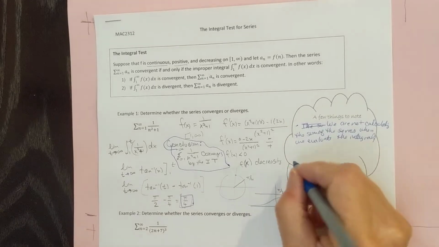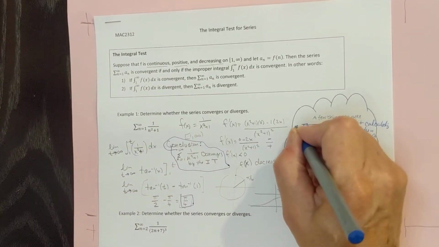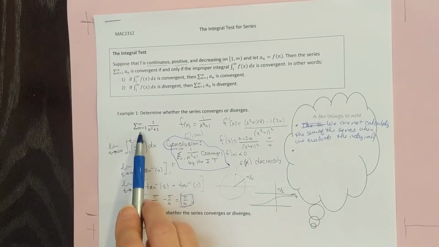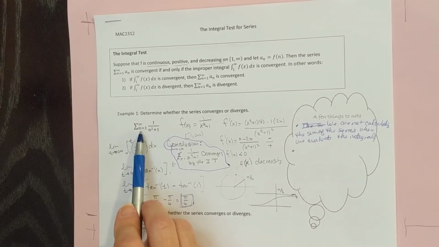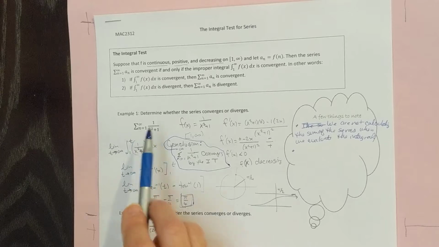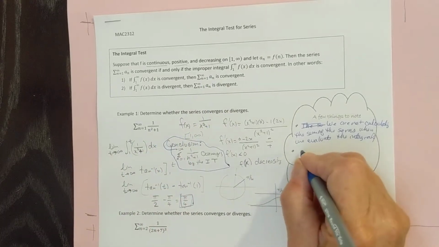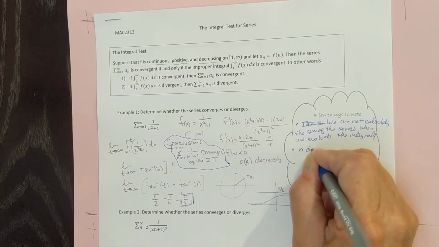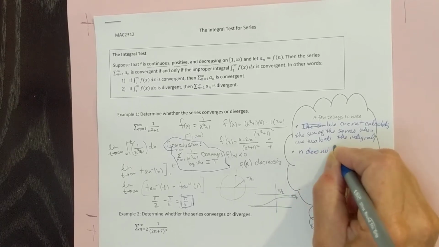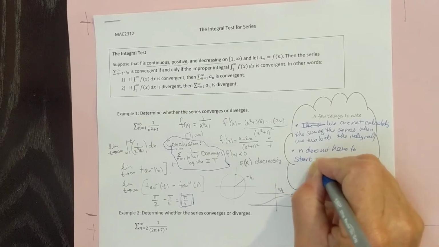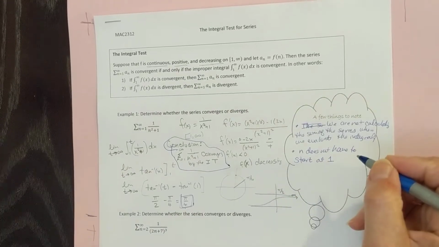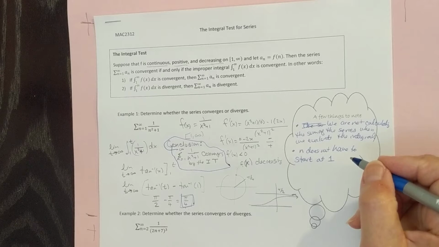The second thing that I would like to take note of is that if n doesn't start at 1, but it starts at 2 or 4 or 7 or some number later down the road, that's okay. We can still apply this test. So if it's overall decreasing, n does not have to start at 1. That is another good thing.